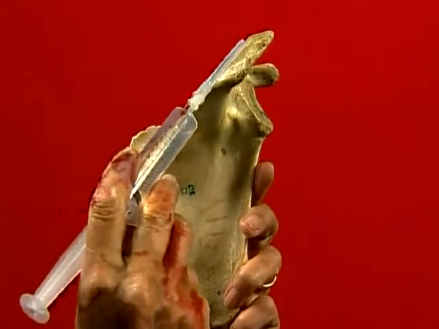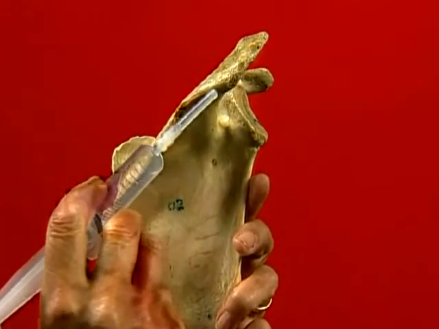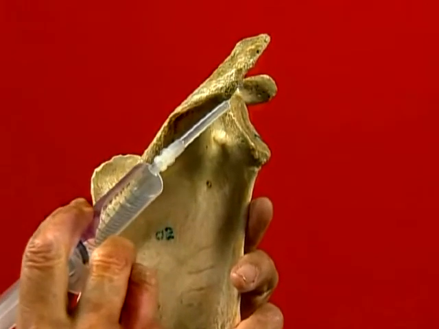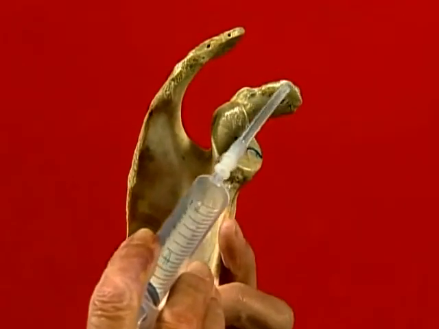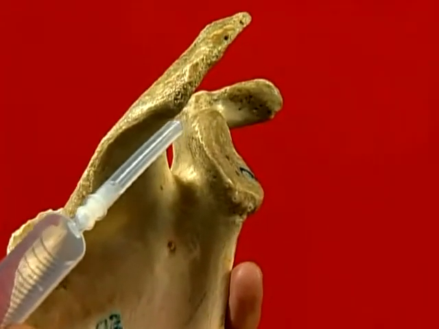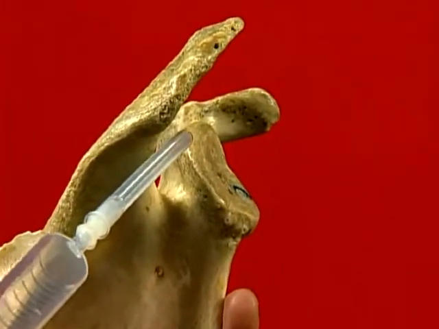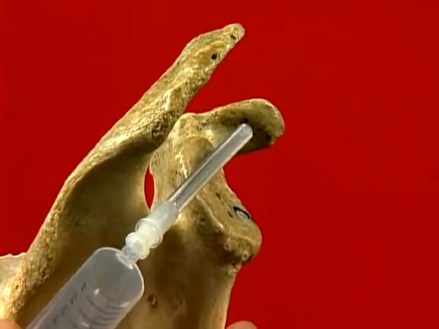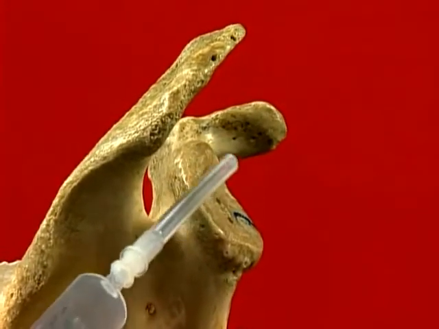The bony landmarks are the posterior angle of the acromion and the coracoid process lying anteriorly. The needle is inserted immediately below the acromion and aimed towards the coracoid, ending at the glenoid within the joint space.